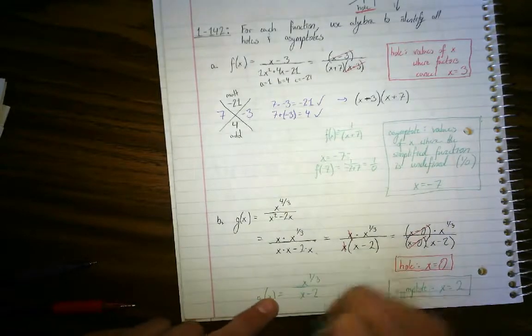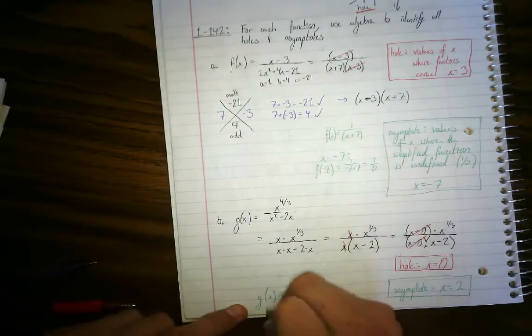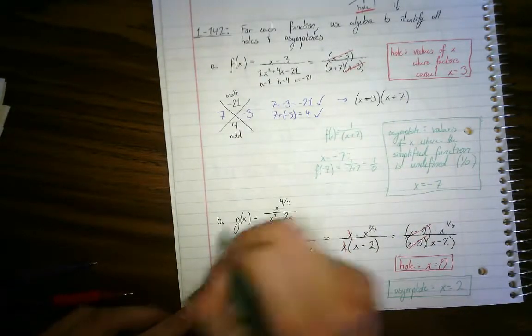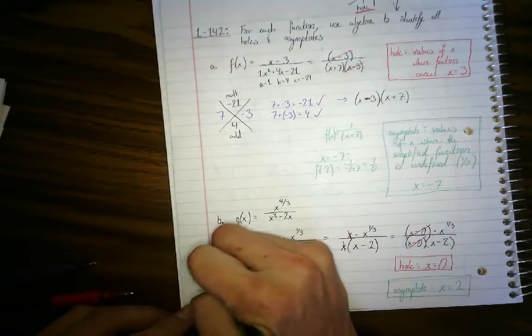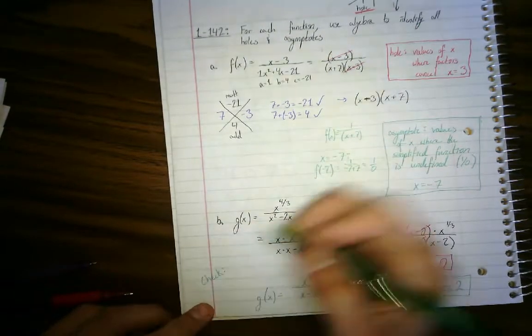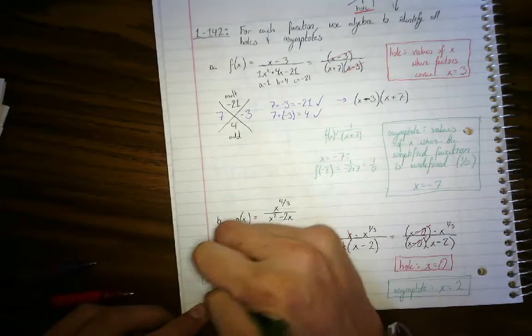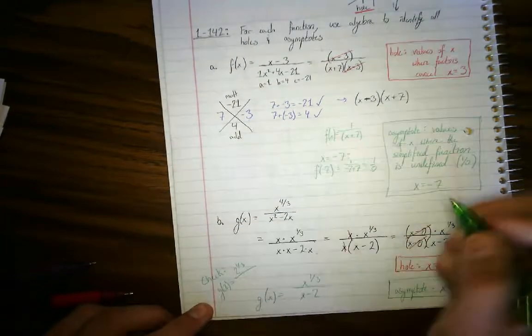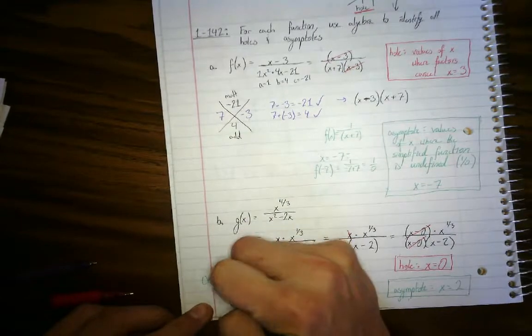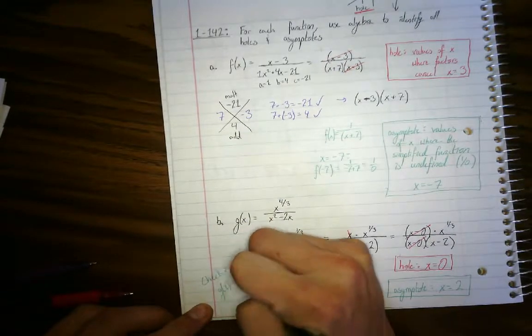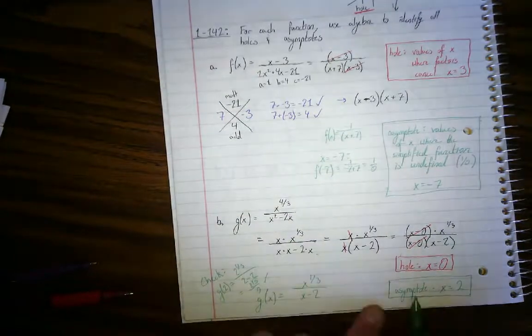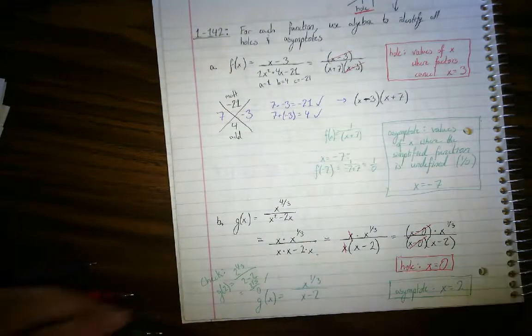We can verify that by plugging 2 into our g of x. Here's our check. g of 2 simplified is 2 to the 1/3 power, whatever that is, divided by 2 minus 2, or some value divided by 0. So we verified that asymptote.